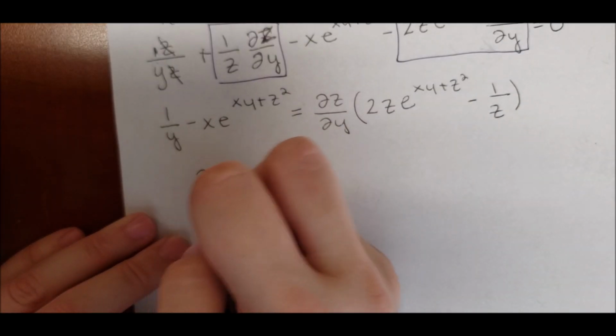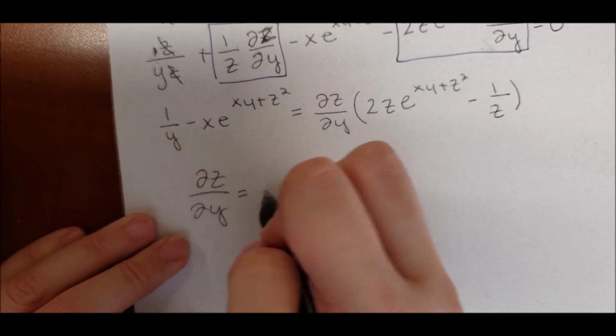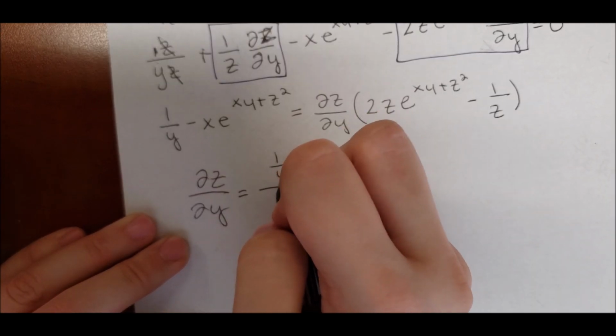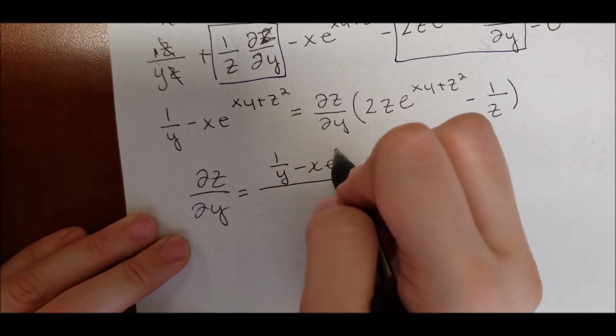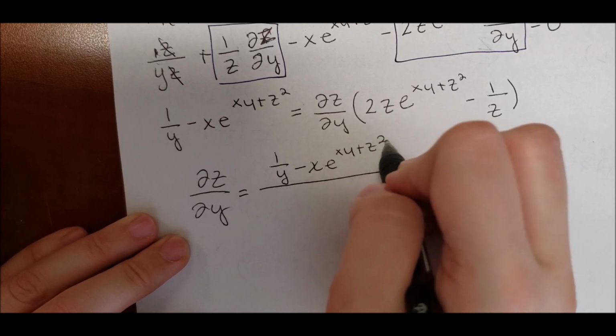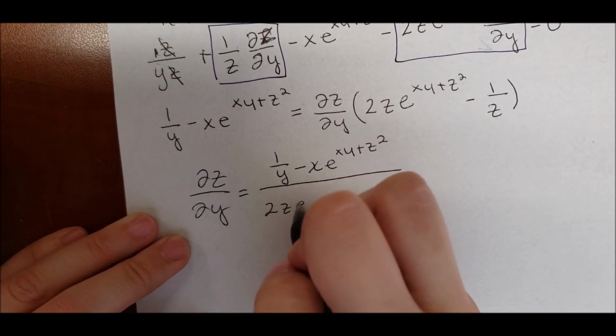So now I can get the partial, which is 1 over y minus all this stuff over this stuff.